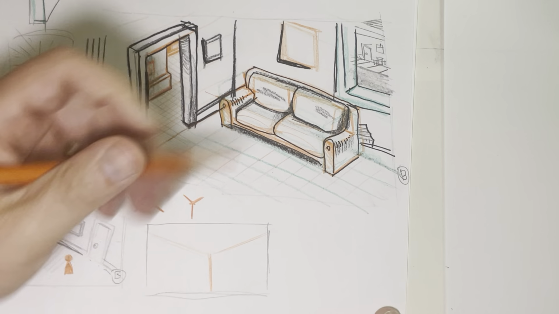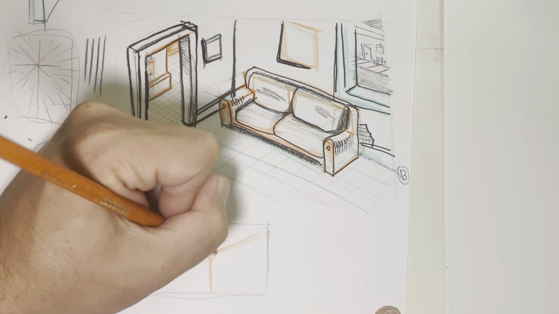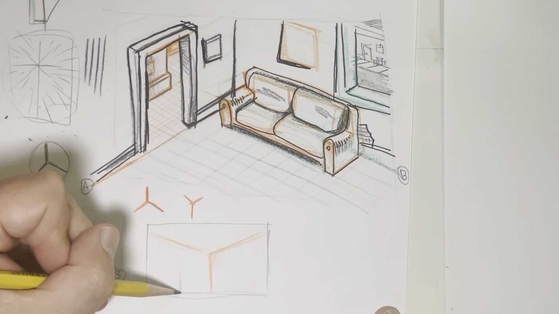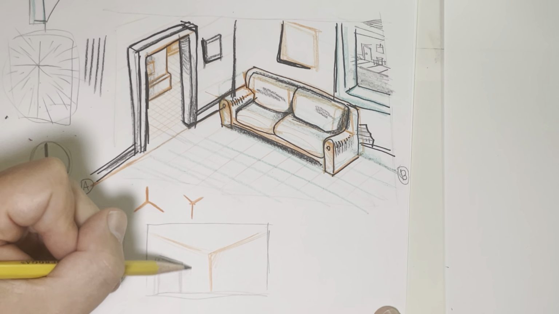You see the letter Y and where the ceiling meets the two walls. So then what I'm going to do is I'll drop, here's a door over here. It's the same room.